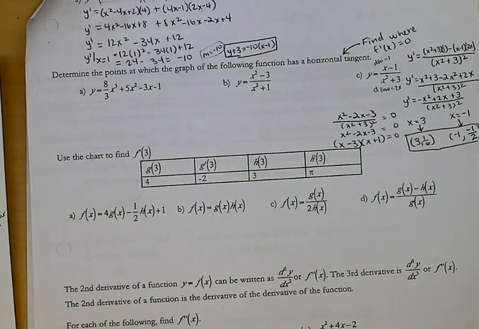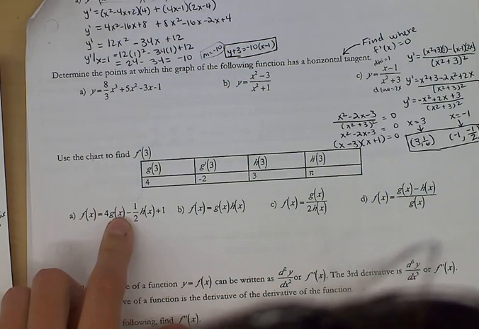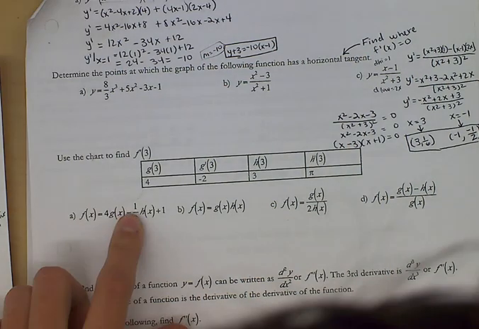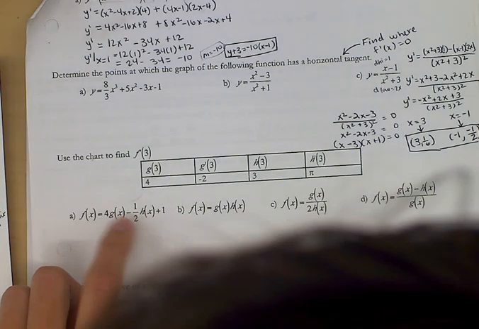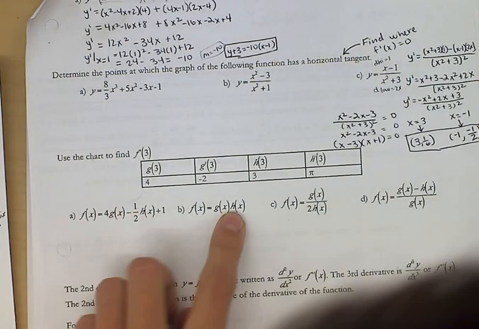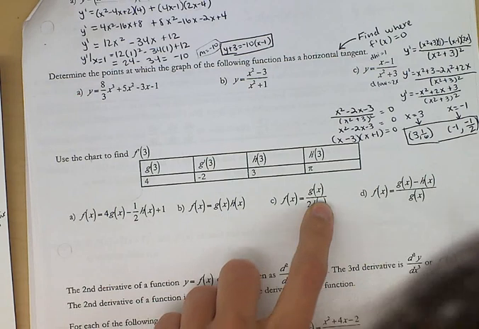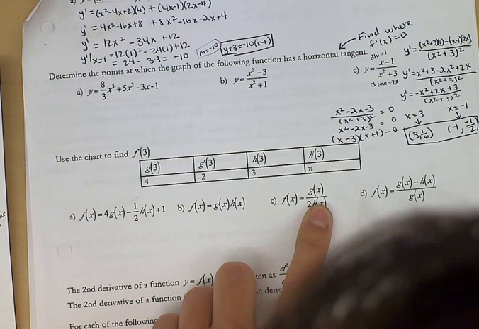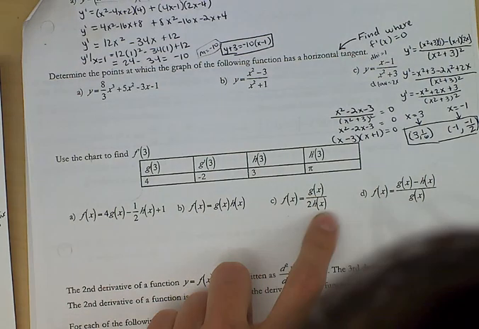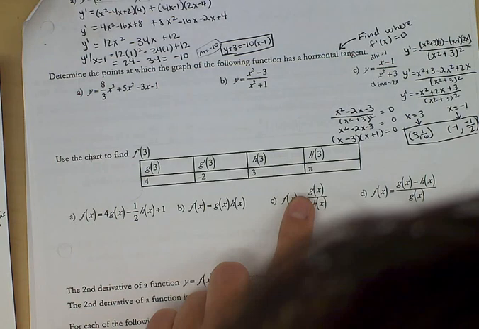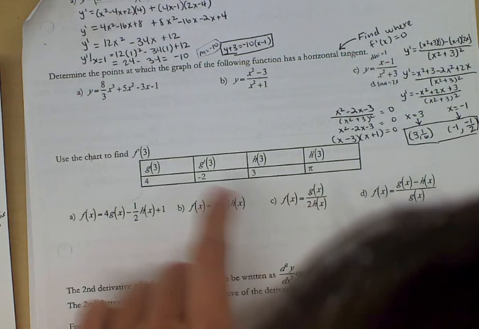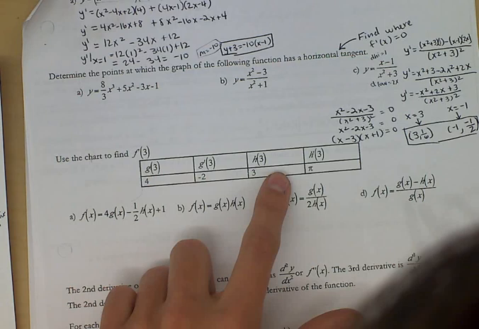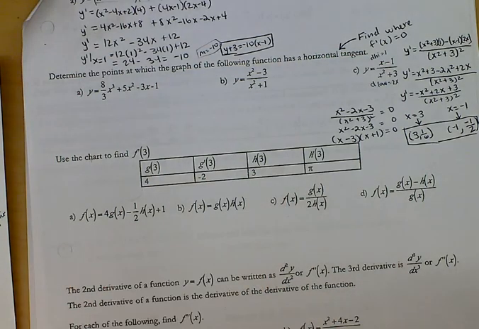So what I do for these is I need to apply the power rule here, or the product rule here, or the quotient rule here to these equations. And then after I do that, I plug in the specific values that I get for g of x or g prime of x or whatever. So I'll show you, and I think you might think it's kind of cool.